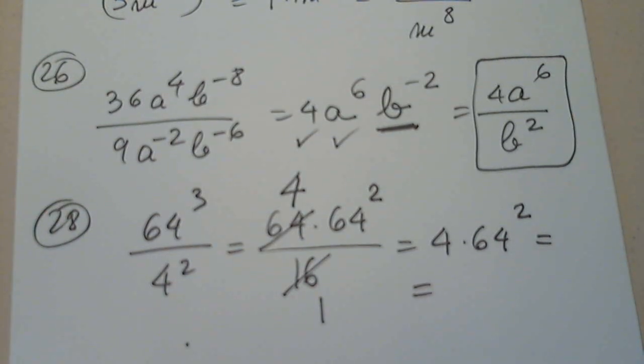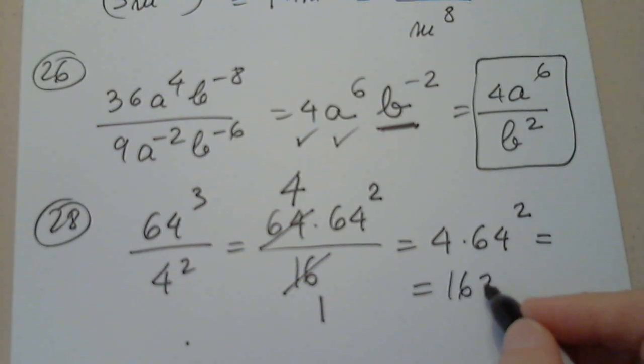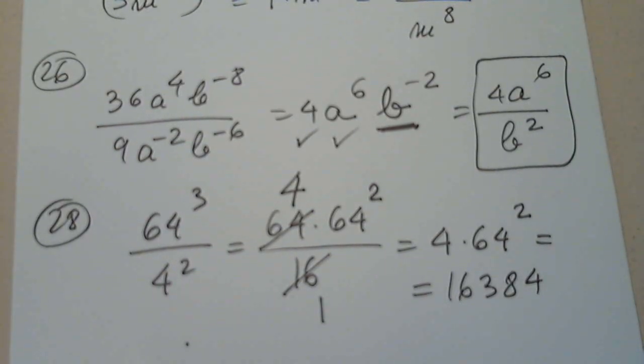And I can multiply that using the calculator. Now, if they want it in an exponential form, I'll show you in a minute. So this was 4 times 64 squared. And I got 16,384. Okay, now let's read the fine print, if there is one.